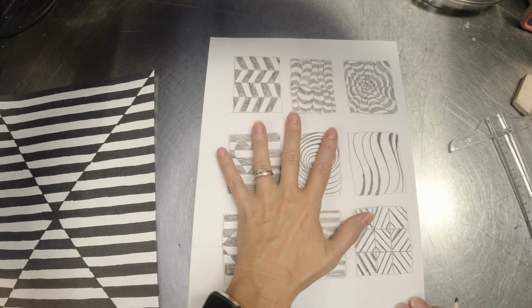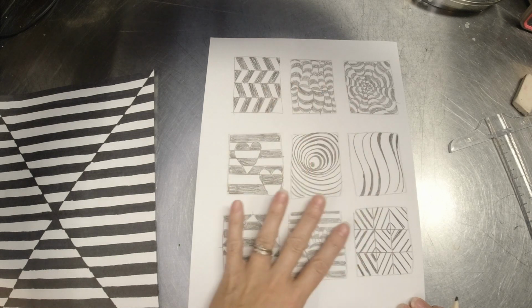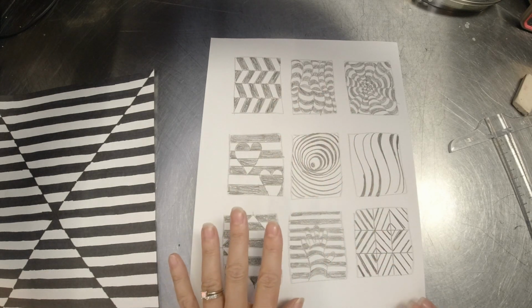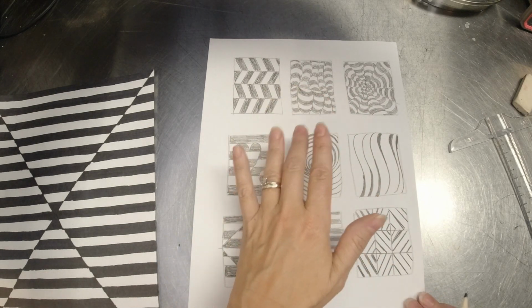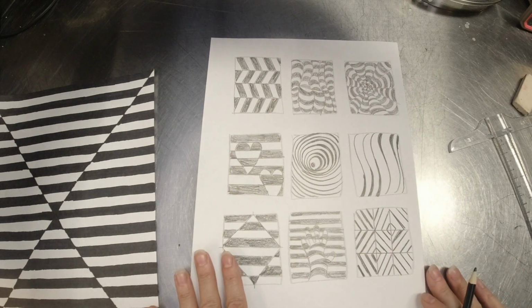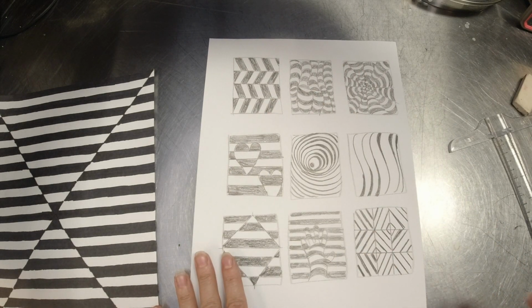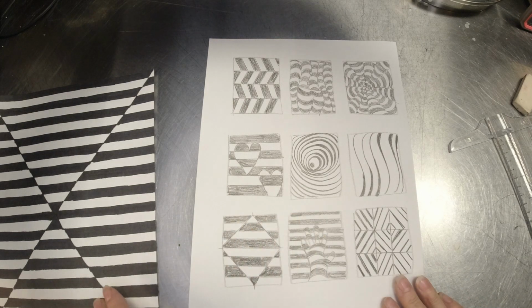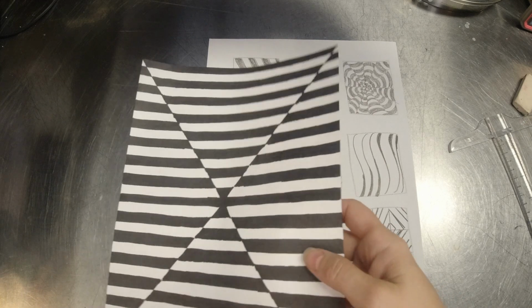So your paper, when you turn in for this assignment, the practice, the learning page, this will go into Canvas. Take a picture of it, turn it in. You should have all 9 of these designs. Then you will have another assignment posted in Canvas this week where you have to actually create your own larger version of an optical illusion.